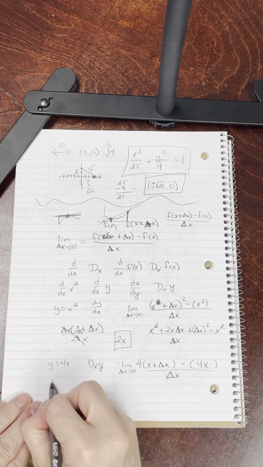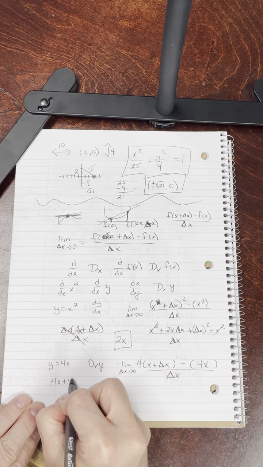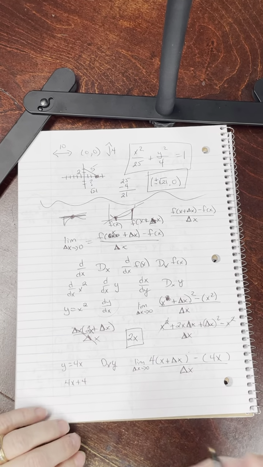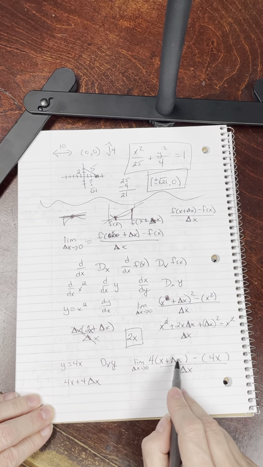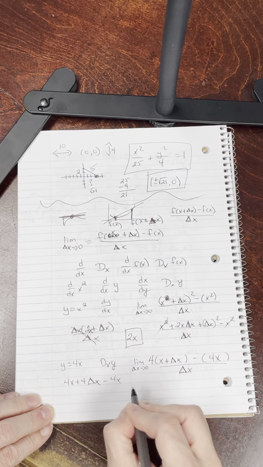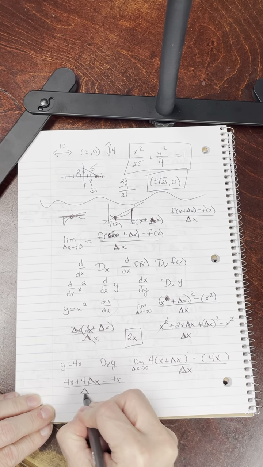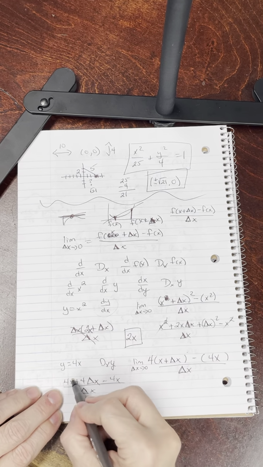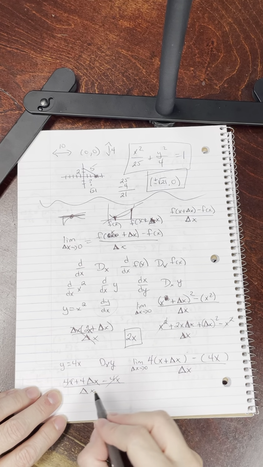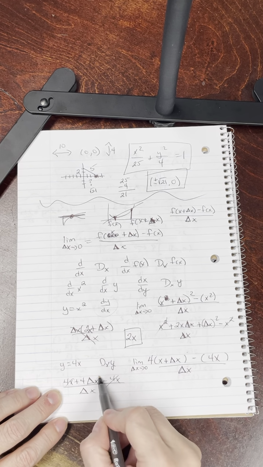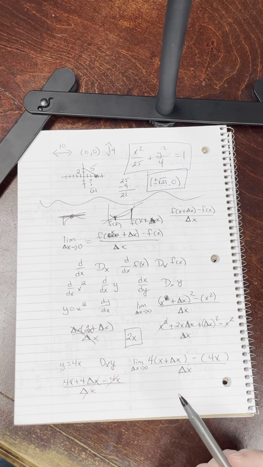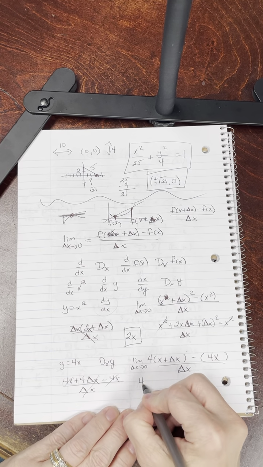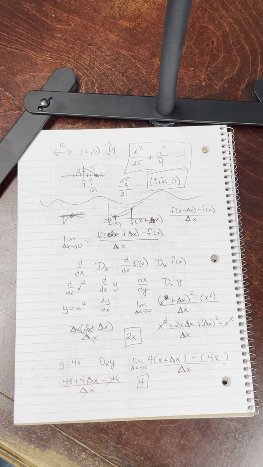So we have 4x plus 4 change in x, minus 4x, all over change in x. 4x minus 4x cancels off. That just leaves this, and that cancels off. So I don't actually need to be plugging a 0 in anywhere. I just am left with a 4, and that's the derivative. Example 3.